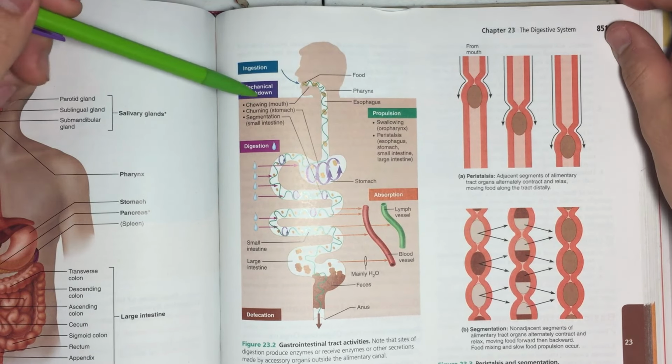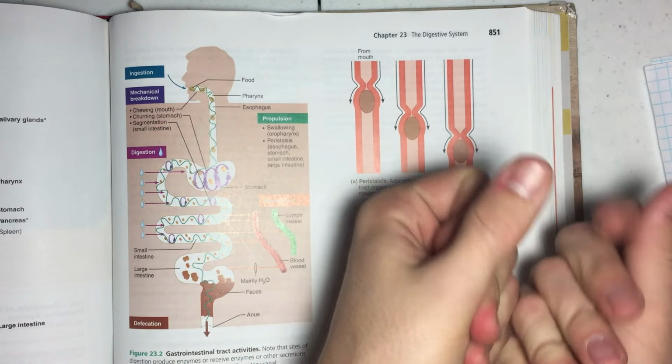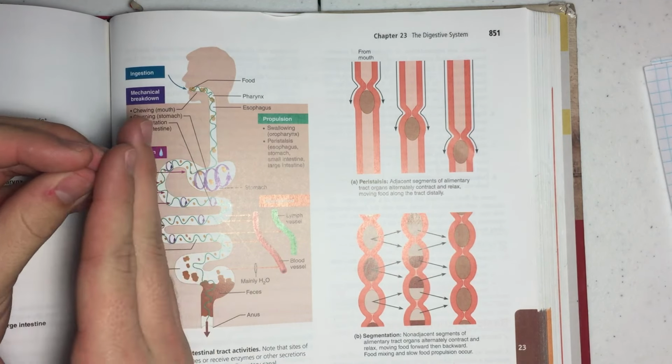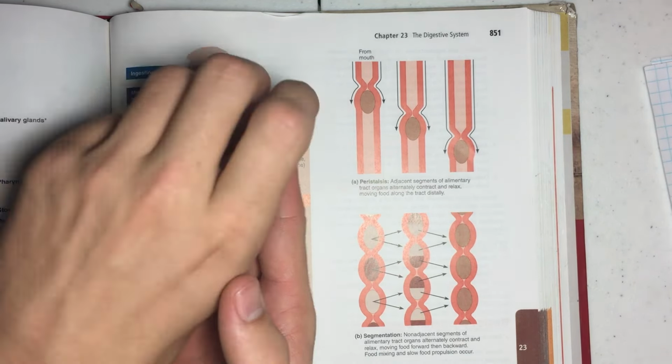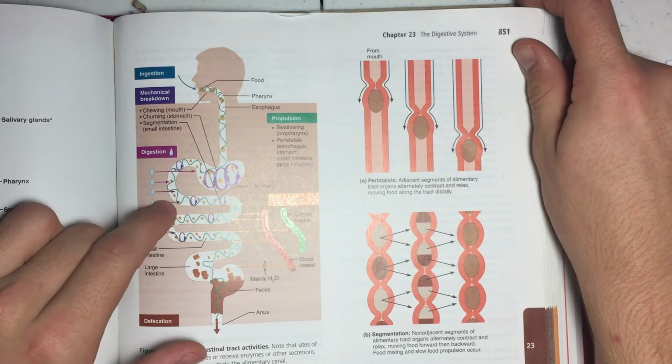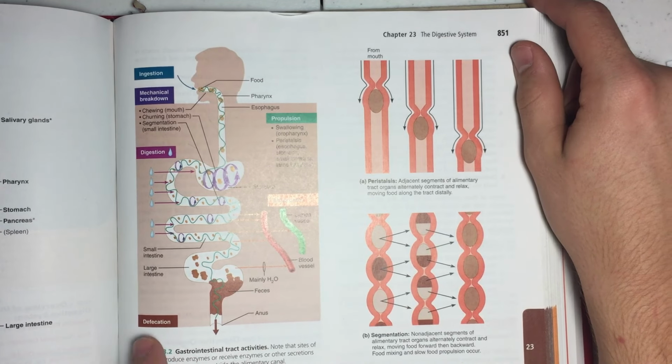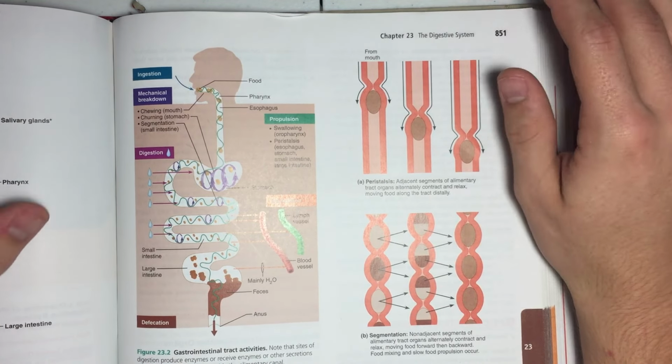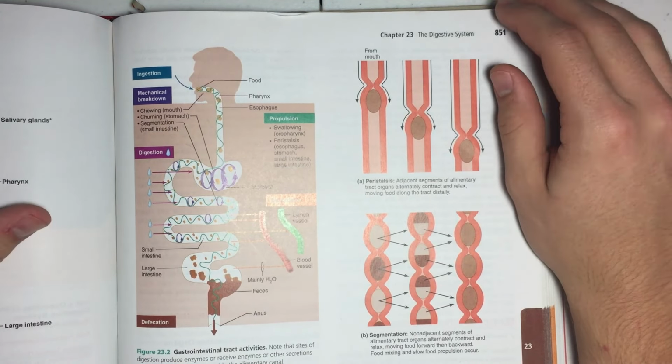What Ms. Jensen does is the squishing, like this, of how it contracts in the back to push it forward a little bit, and then this contracts, and this contracts, and this contracts, moving it in that general direction. Just like this, it pinches behind it to move the substance down through. So: ingestion, mechanical breakdown, propulsion, digestion, absorption, and defecation. All these steps have to occur, otherwise there's a problem. Even not getting waste out can become a problem because it's toxic.